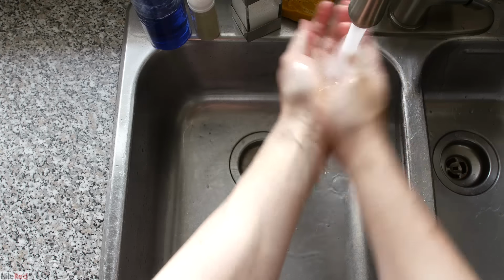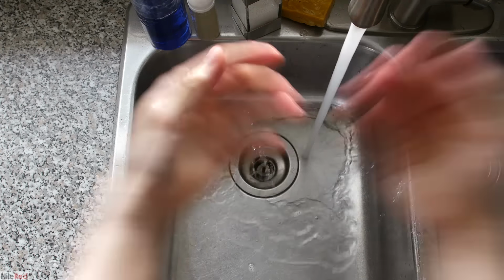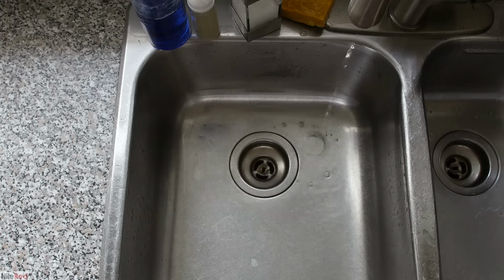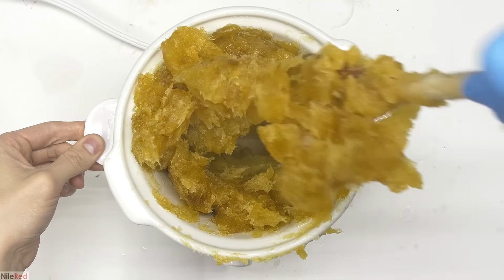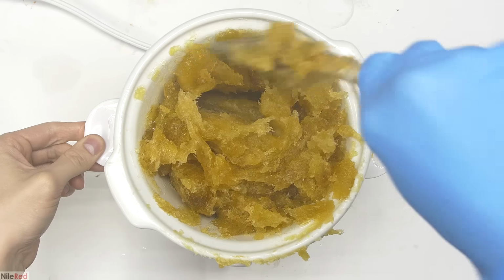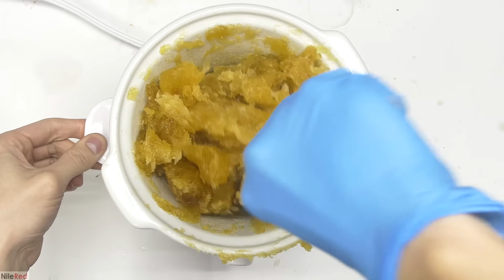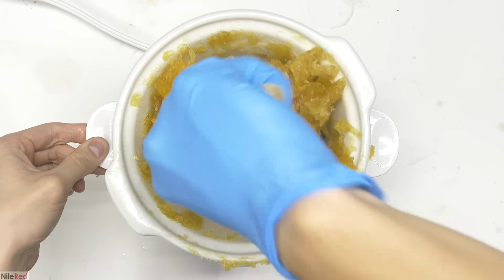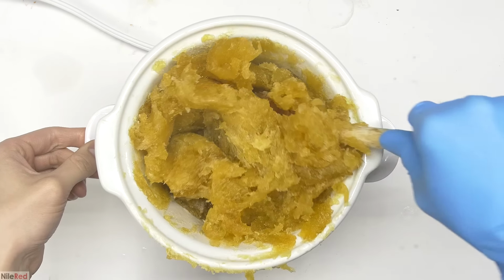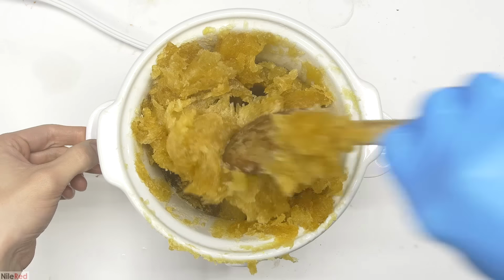Anyway, now that I've successfully made solid soap, I'm going to move on to part 2 where I make the liquid version. I strongly urge you guys to check it out because, well, at least I think it's interesting. Also, I make it using the hot process, so you can see how that compares to the cold one. You can find it by either clicking the link on the screen or in the description.